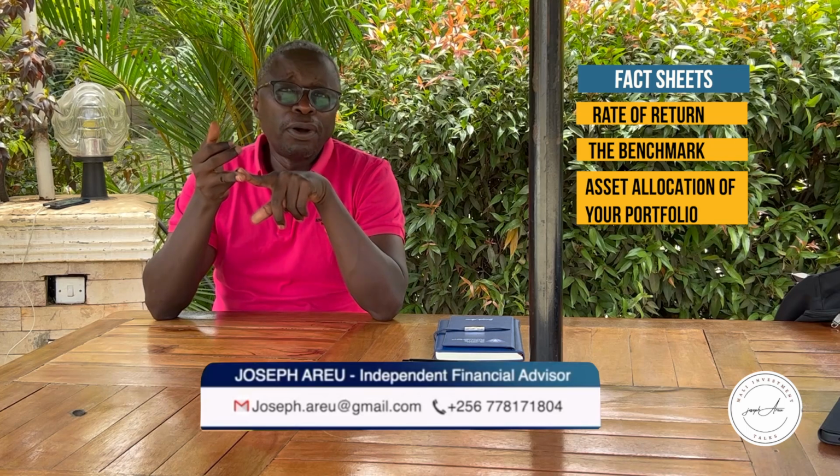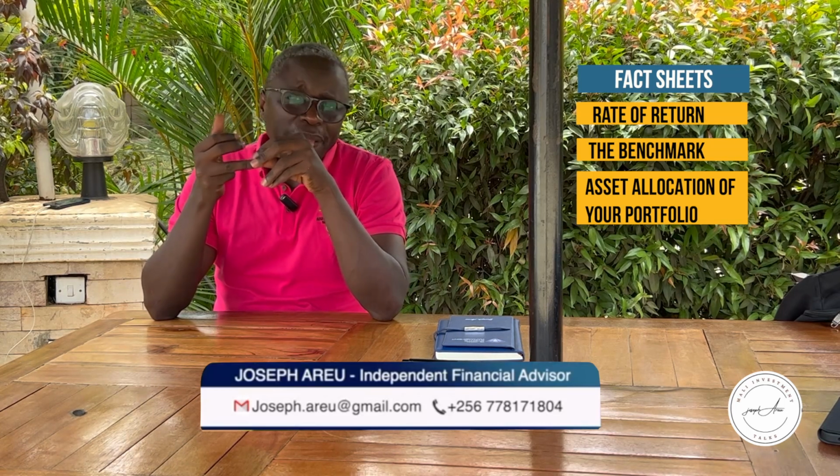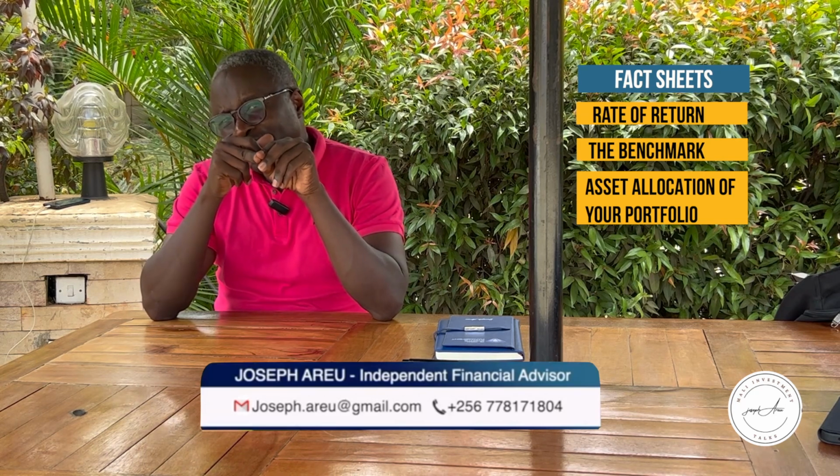Look out for the rates of return. Look out for the comparators, or the benchmark. Look out for the asset allocation. Of course, it will give you other information like performance of the economy and general contextual information. That is all great, but I want you to make sure that you get those three right.